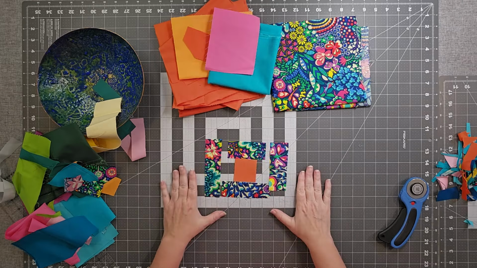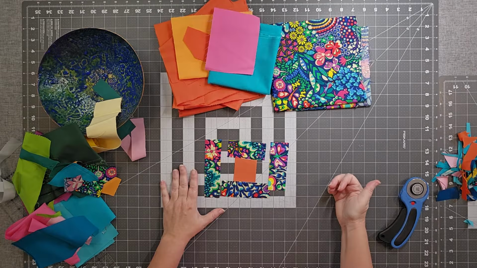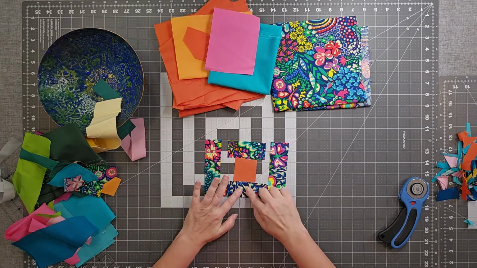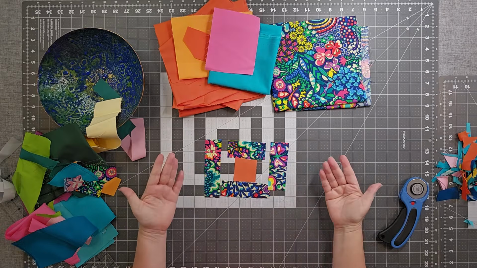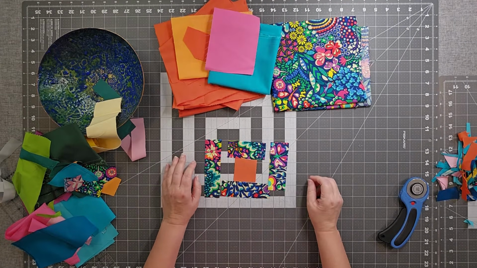So I'm going to sew these on in the clockwise order like I did with the last block. The other option that you have is you could sew one and then these 2 on. It doesn't really matter. Whatever makes sense with the pieces that you cut. In this case, it makes the most sense to do it that way.